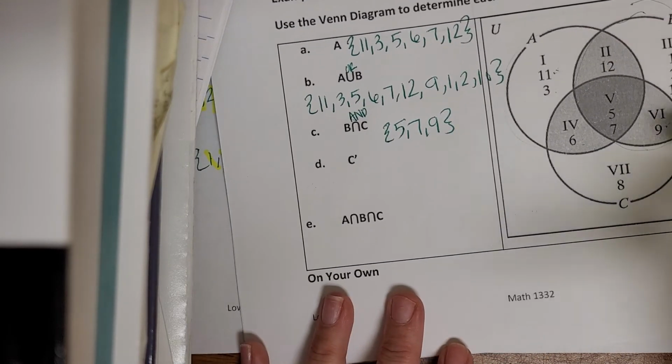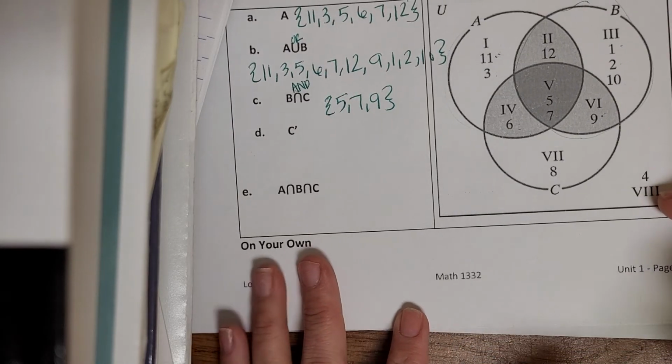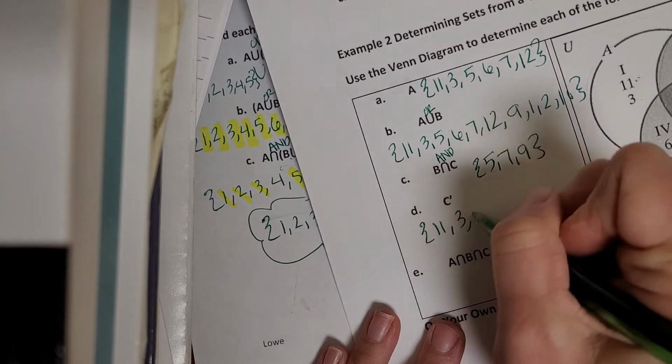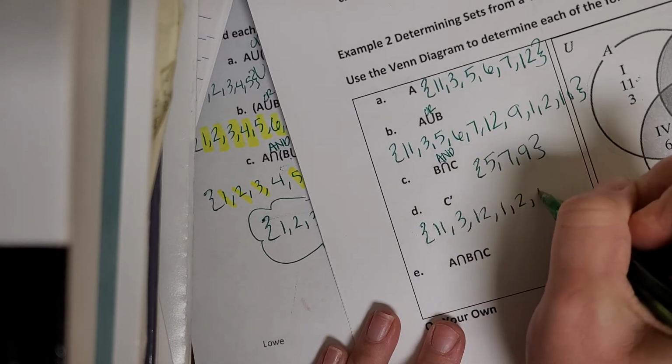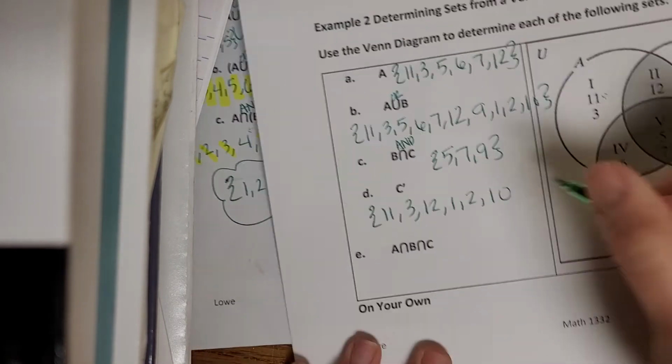Who's in C complement? So anything that's not inside that C circle, even anything out here in the universal. So we need to get, I'll start writing it. We need to get the 11, the 3, the 12, the 1, the 2, the 10. 11, 3, 12, 1, 2, 10, and then don't forget about the 4 way out there.